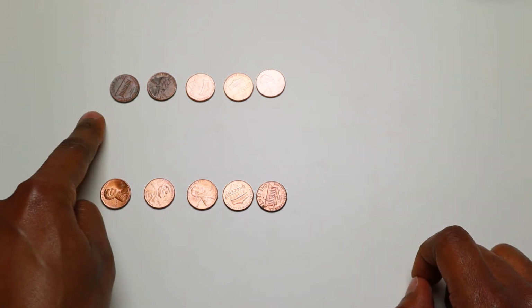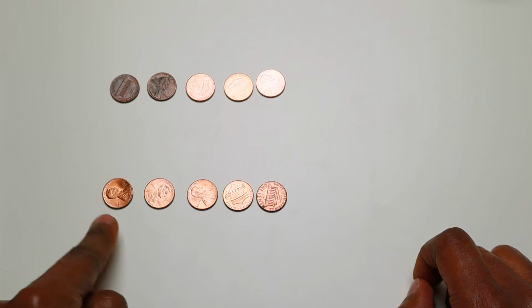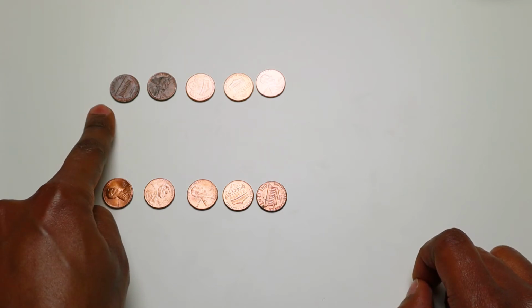First round. We check the first coin of each army. Player 2 has heads. Player 1 has tails.